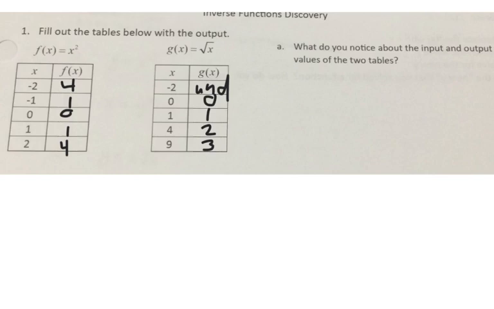It says, what do you notice about the input and output values from the two tables? So, look at the ones they have in common. Here, input 0, output 0. And this was the same here, input 1, output 1. What about here, input 2 and output 4? But here I input 4 and got an output of 2. What if I put a 3 here? And here, if I put in a 9, I got out a 3.